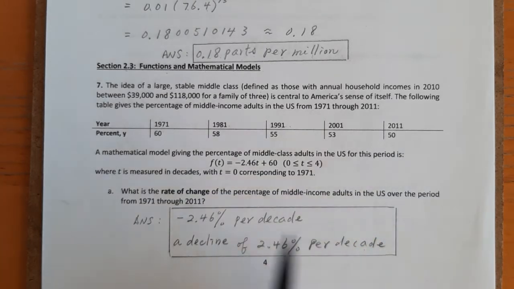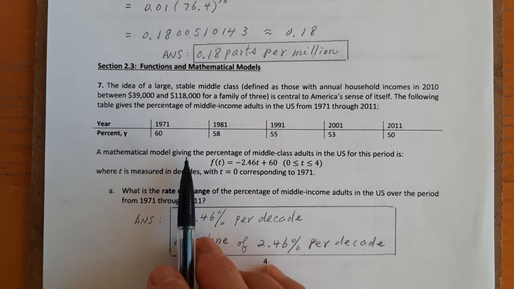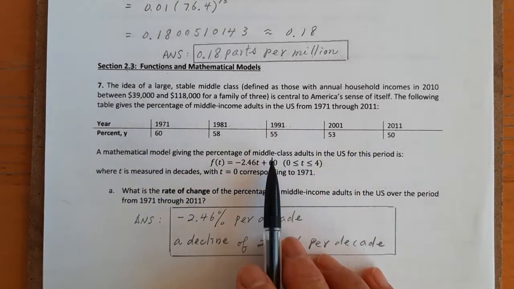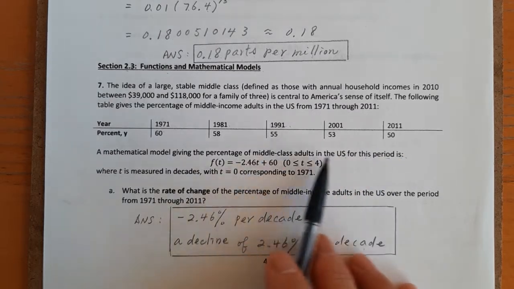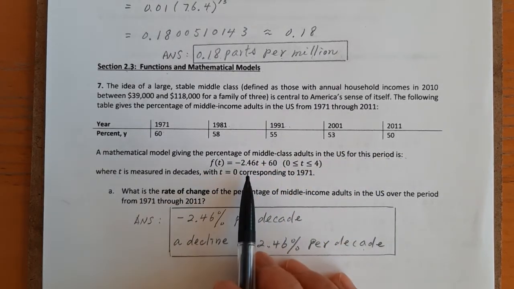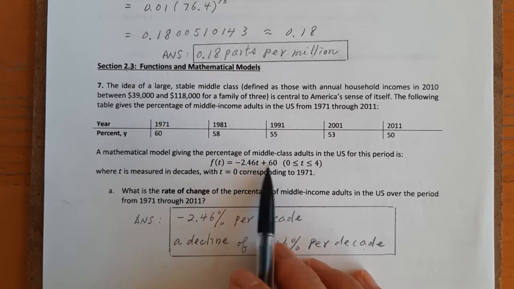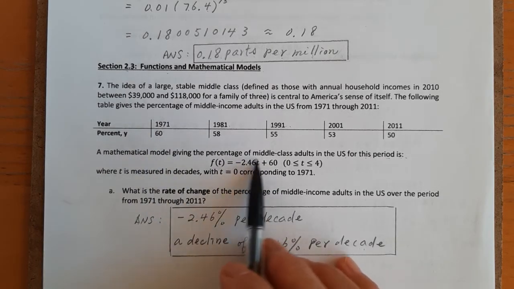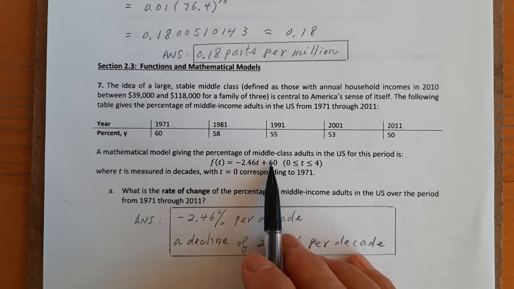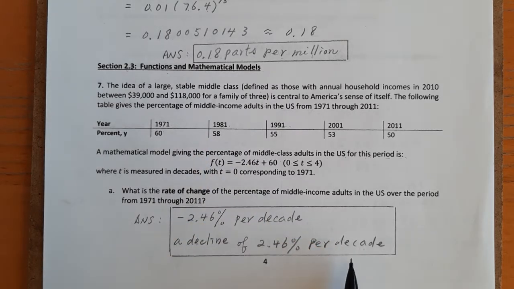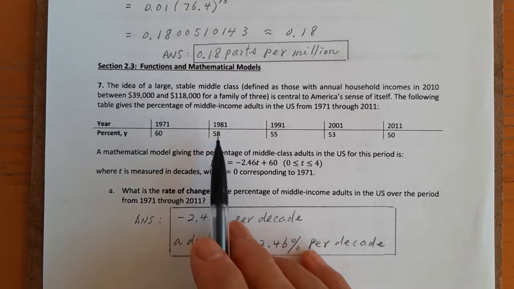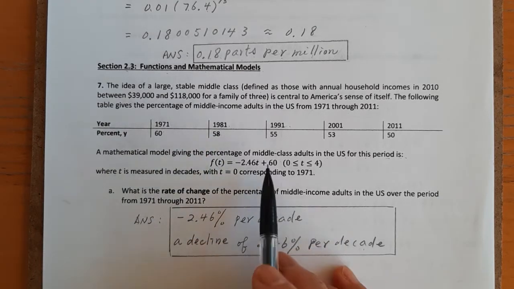So a mathematical model giving this percentage of middle class adults in the U.S. for this period is this model. You can plug in t equals 0, you get 60%. Then t equals 1, you get 60 minus 2.46, which is 57.54, close to 58.